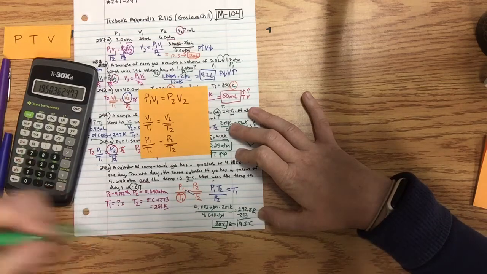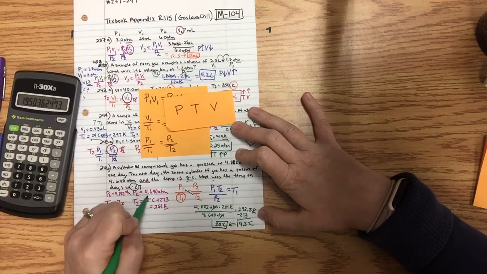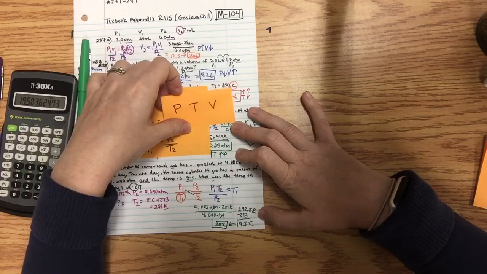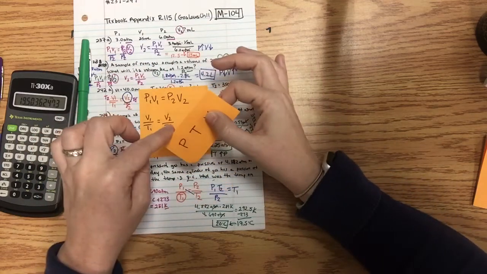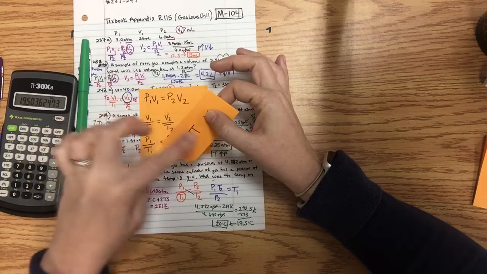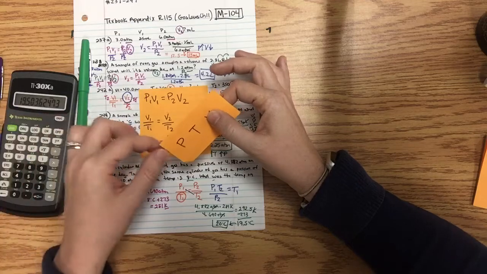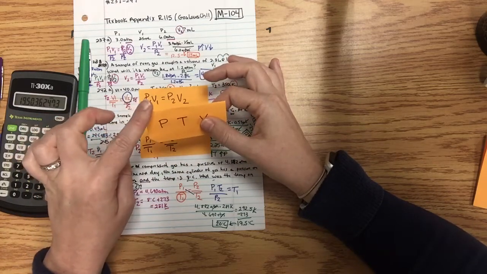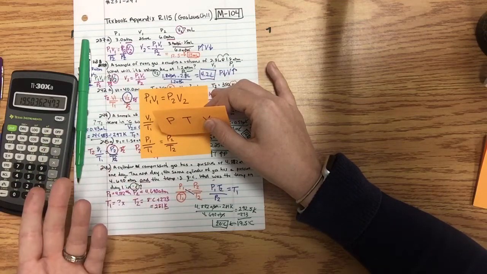Let's see whether or not that makes sense and whether or not it follows the pattern. Our pressure went down, so our temperature should also go down. If our temperature didn't go down, we may have an issue within our problem. Oh, actually, I'm sorry. We've got to kind of work in reverse.